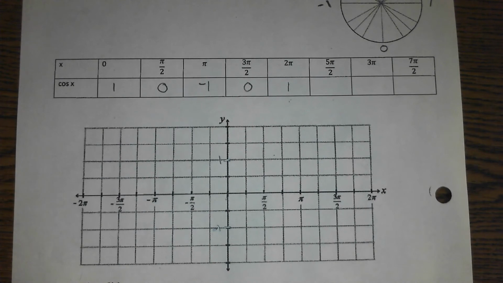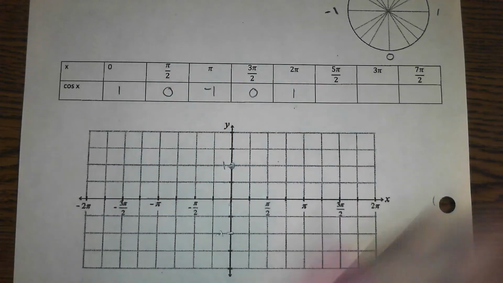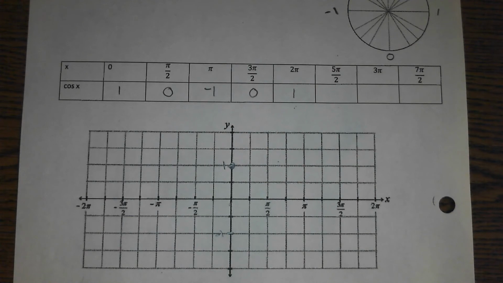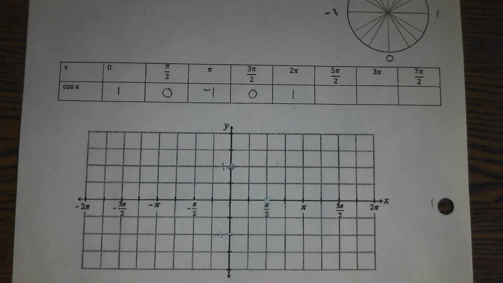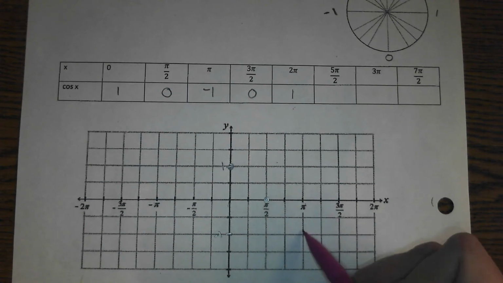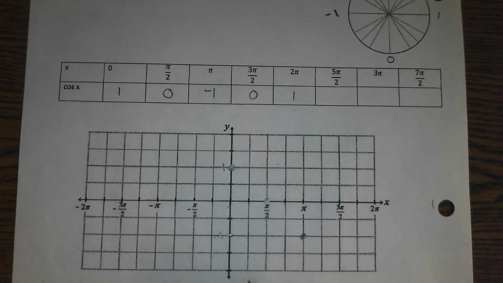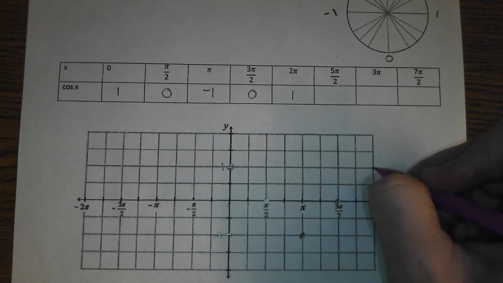So plot the point 0, 1. The point pi over 2, 0. Plot the point pi, negative 1. 3 pi over 2, 0. And 2 pi, 1.